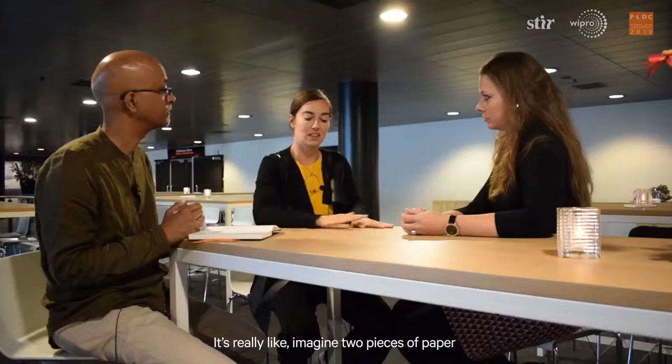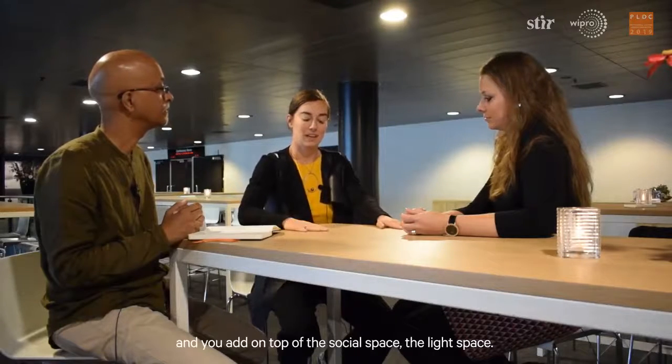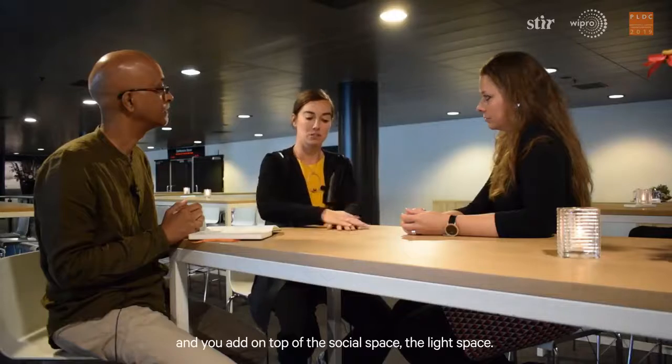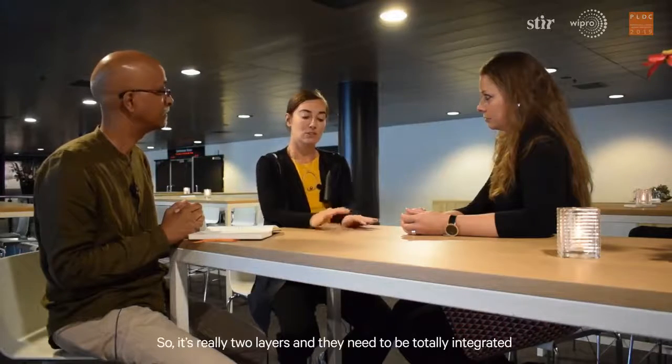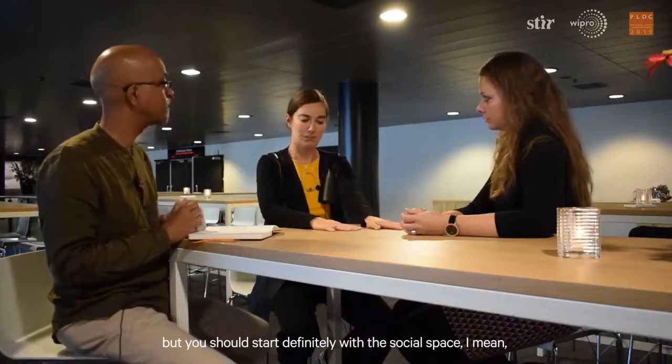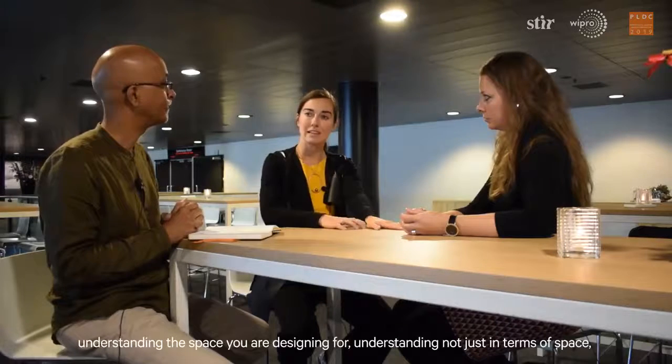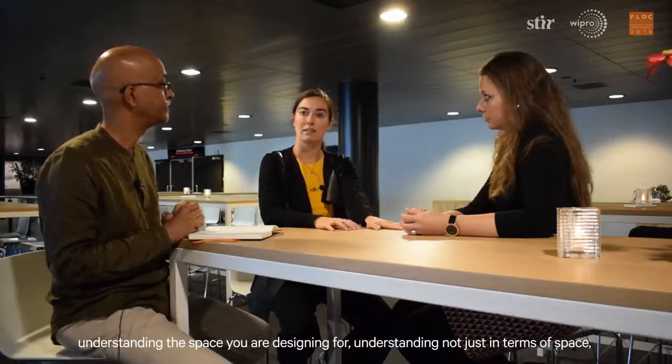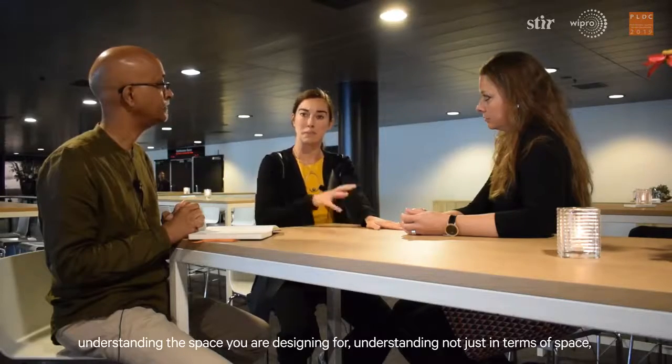Imagine two pieces of paper, right? And you add on top of the social space the light space. So it's really two layers that need to be totally integrated. But you should start definitely with the social space, which means understanding the space you're designing for. Understanding not just in terms of space, but in social terms.